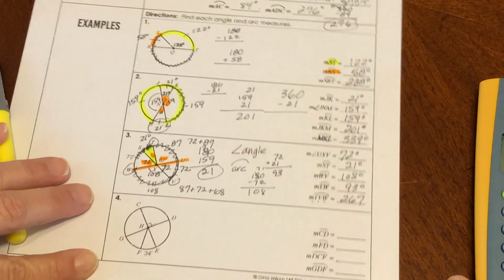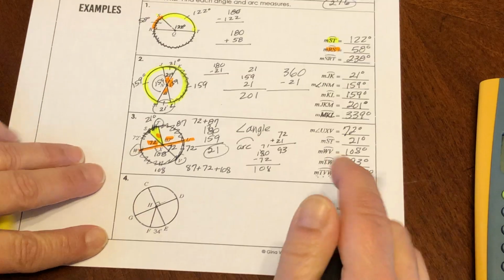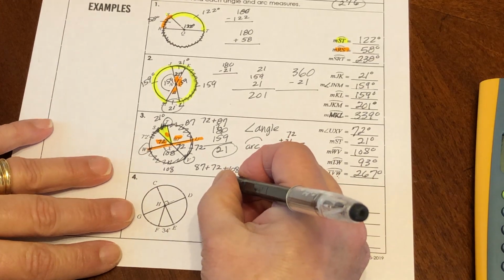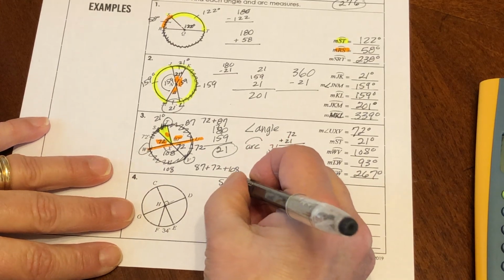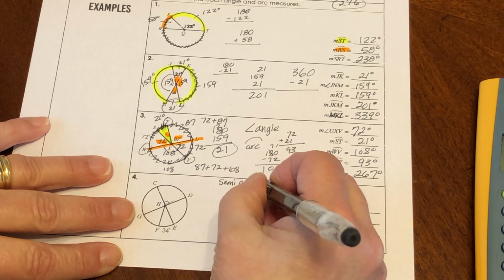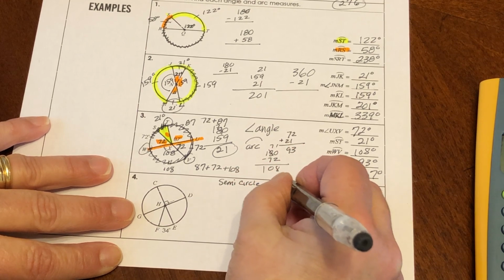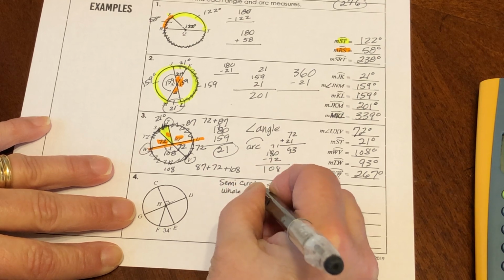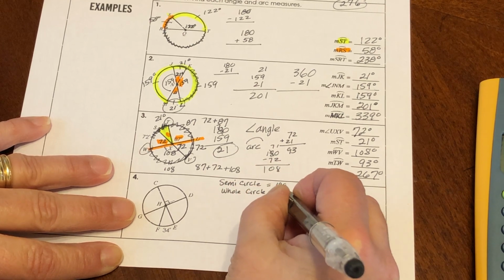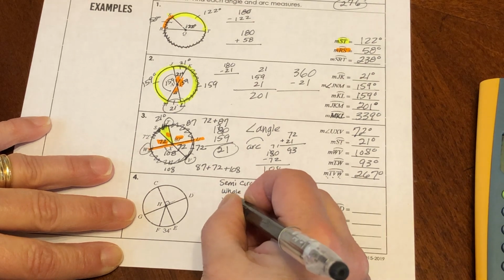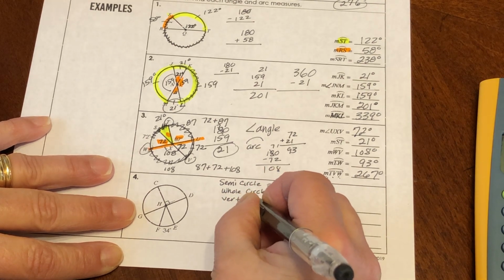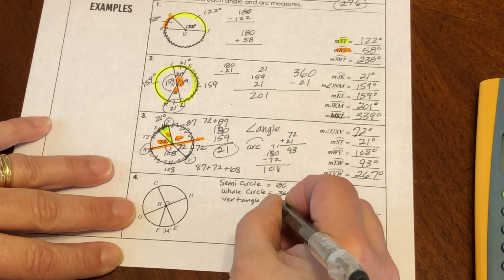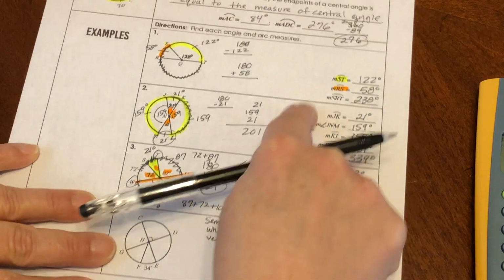Not bad, very doable. Some things to remember: the half of the circle, which we call a semicircle, equals 180, right? The whole circle equals 360. Vertical angles are congruent. Those are things that I've used as I was doing this.